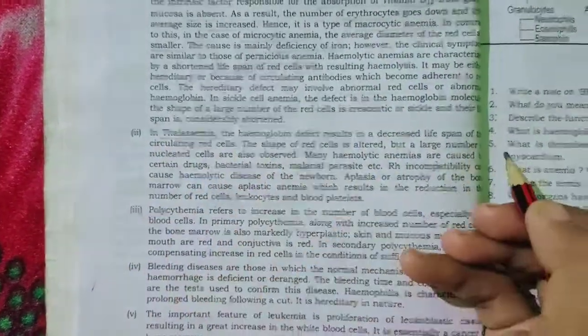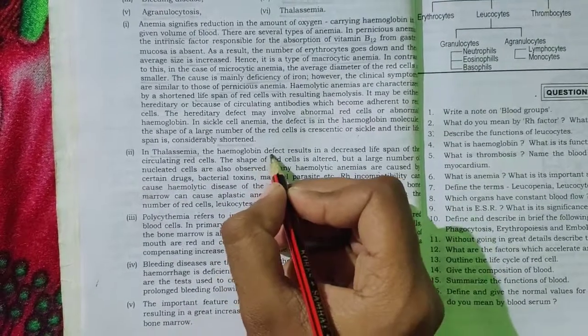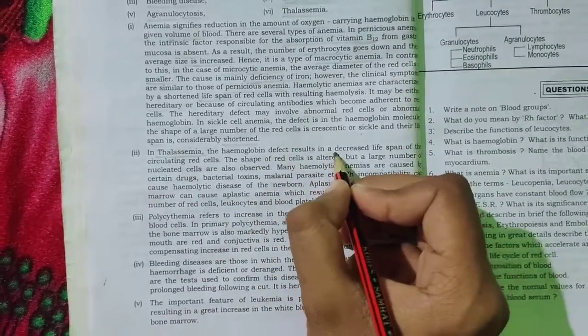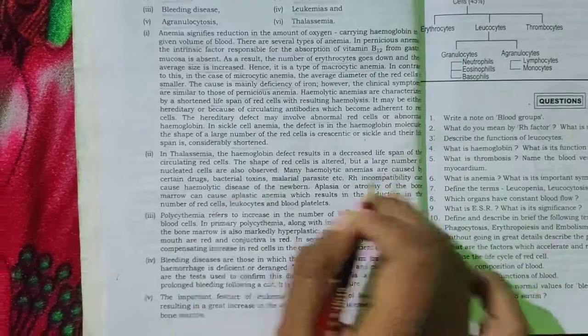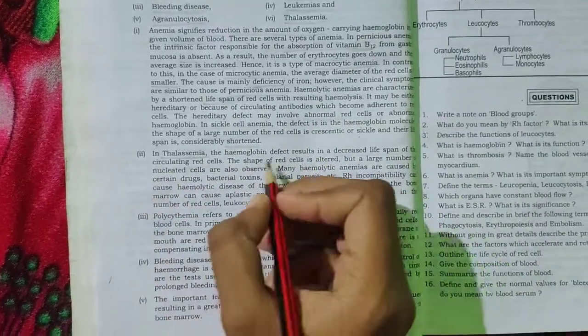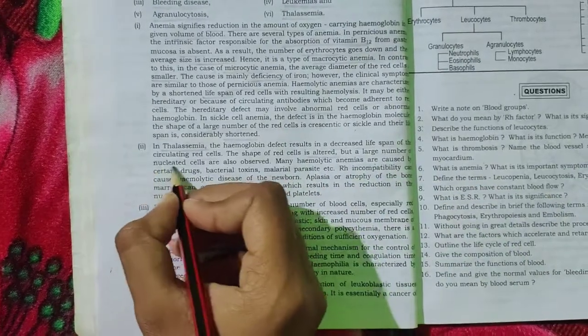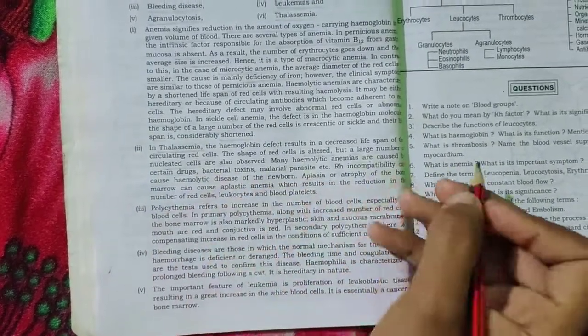In thalassemia, the hemoglobin defect results in a decreased lifespan of the circulating red cells. The shape of the red cells is altered, and a large number of nucleated cells are also observed.